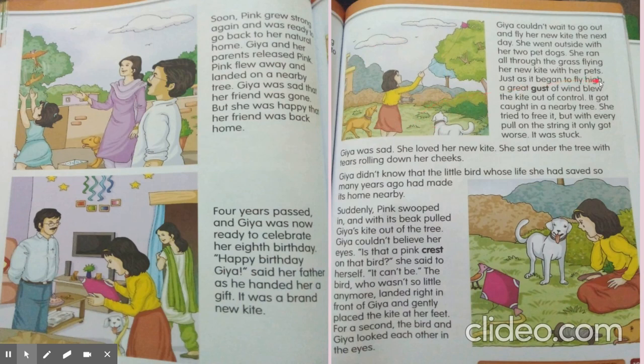Just as it began to fly high, a great gust of wind blew the kite out of control. So when the kite was flying a little high, there was a gust of wind. Underline the word gust, children. We will see the meaning of it. And it flew the kite out of control. So it was not going straight, it was moving here and there. And suddenly, if you see, it got stuck in the tree. It got caught in a nearby tree.